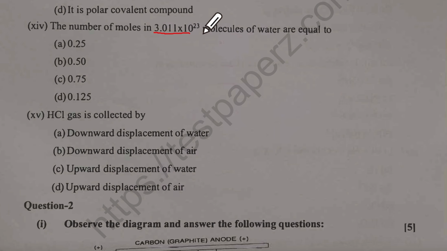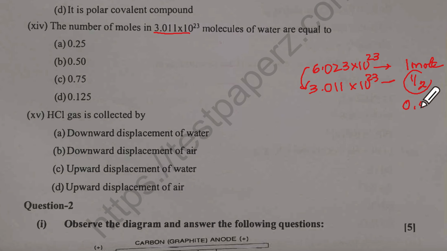Number of moles in these many molecules of water is equal to 0.5. Now here, remember, you are going to say 6.023 into 10 to the power 23 is 1 mole. But it is 3.011 into 10 to the power 23. Means it is half of it, no? Can you see that? Yes. So this also will become half mole, means 0.5 mole. Option B.